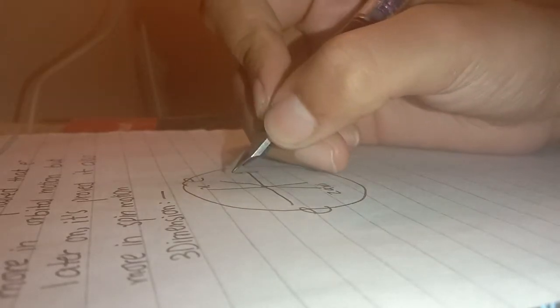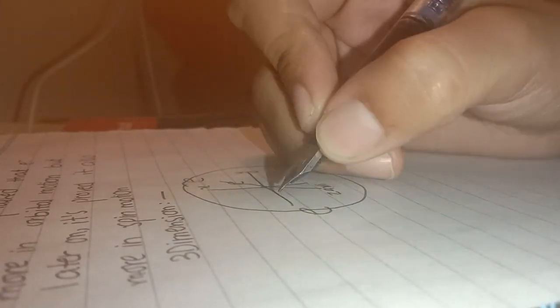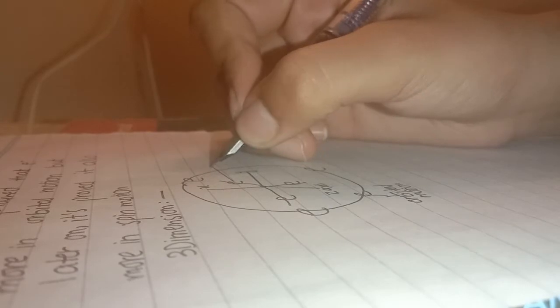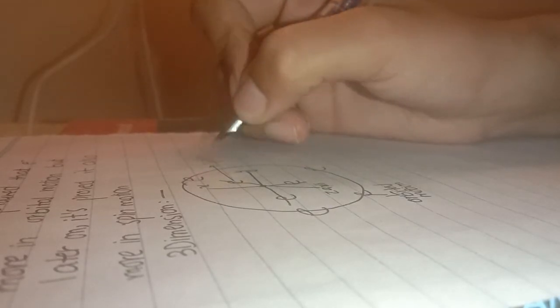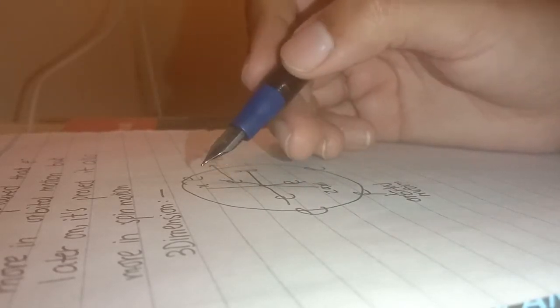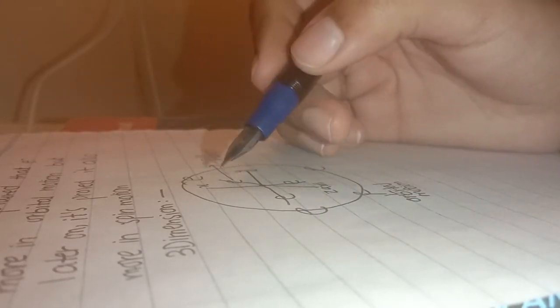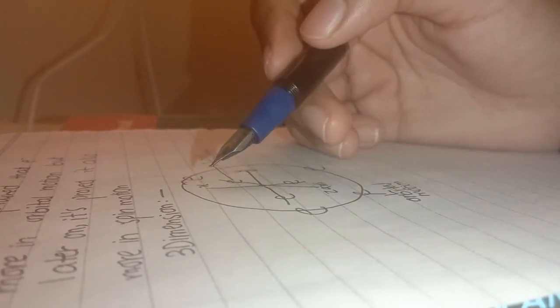So electrons are also moving here, here and here. This one is the orbital motion, electrons are moving, and this one is the spin motion. Okay, so these are the three dimensions x, y and z, and the electrons are also moving in these three dimensions and around the orbit. Then after that we have a second point.